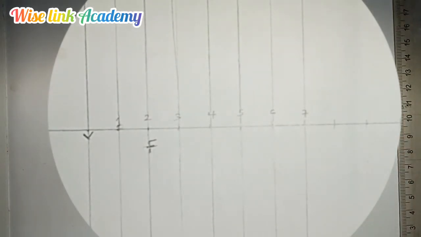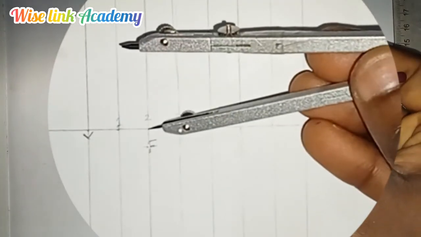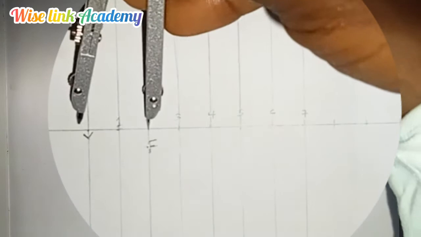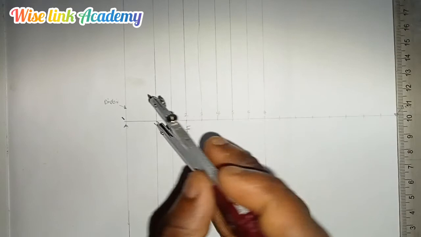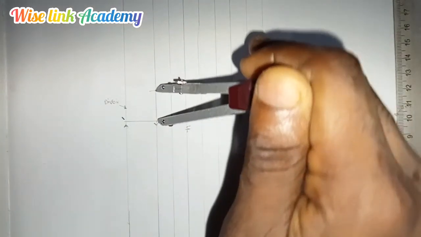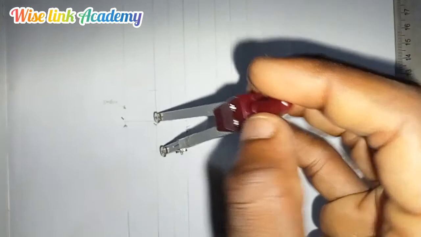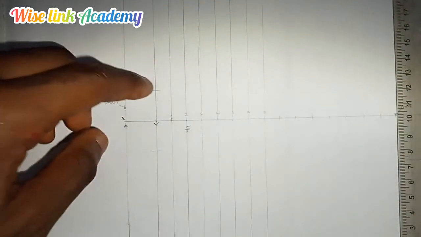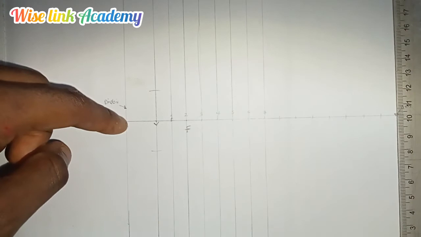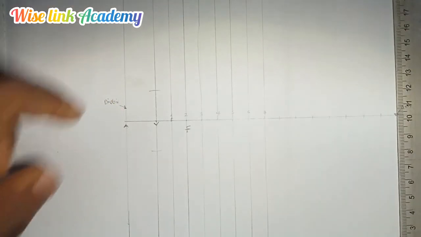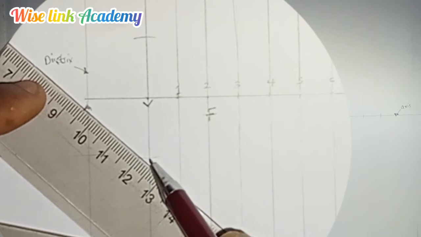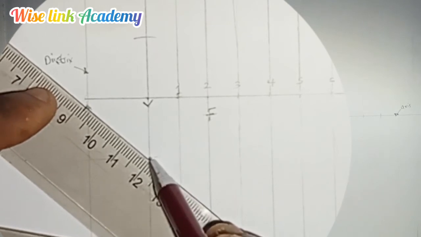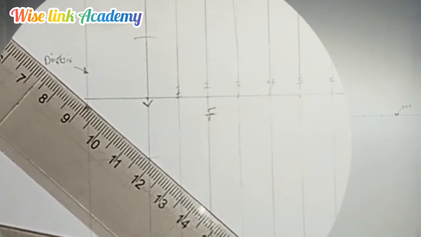So the next thing to do is to measure from your point F to your point V. You can see that. After that, you take that measurement at point V, you strike an arc up and down. Can you see? So these two here, you're going to connect them to your directrix. So this is how you go about it. You take your ruler, you connect it to this line where it is meeting.